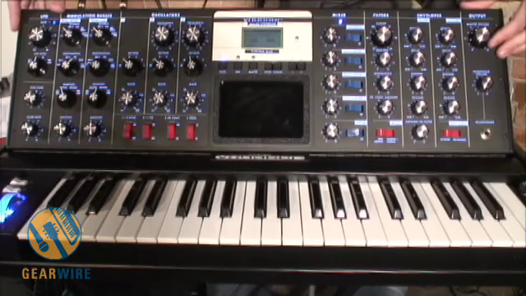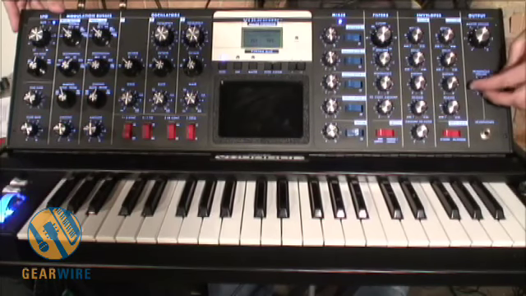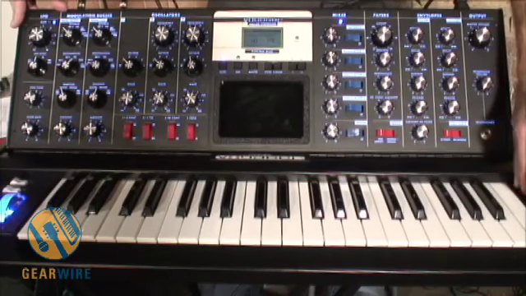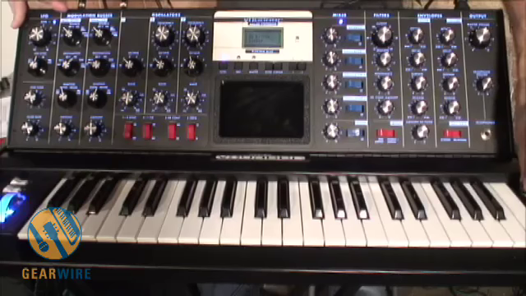Now something else to look at real quick. We have master control here, headphone volume here with a headphone jack on the front. Very convenient. And also, we'll turn off the lights real quick so you can see this, but something very cool.